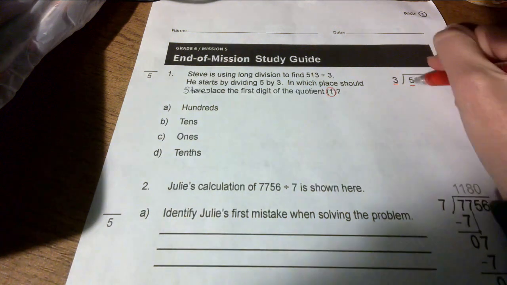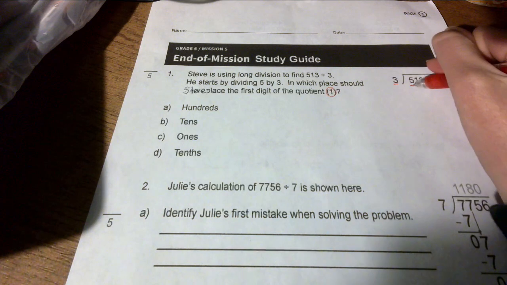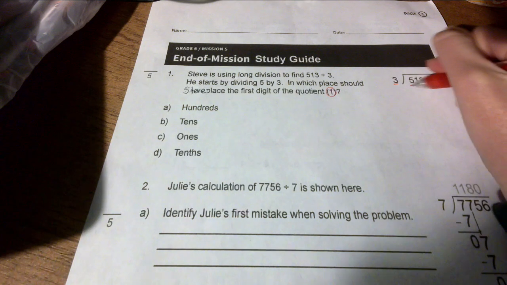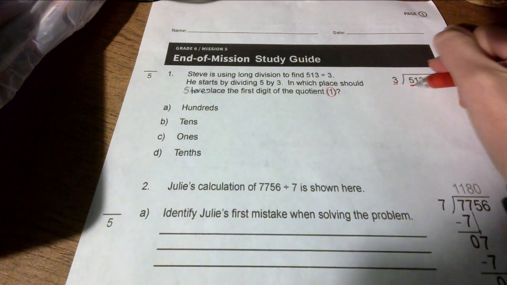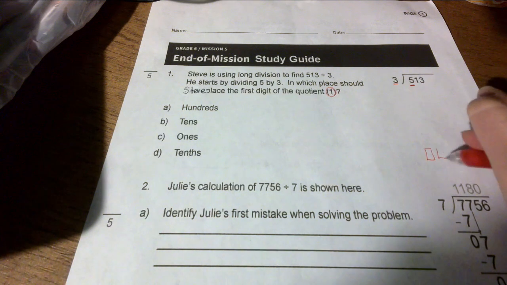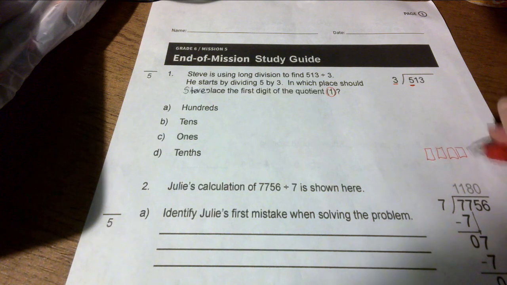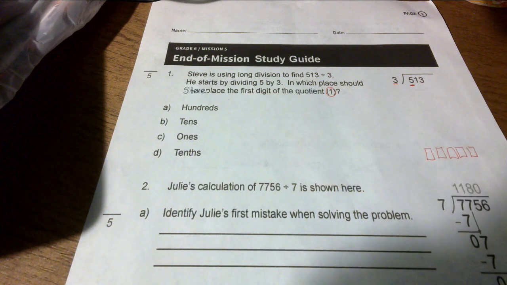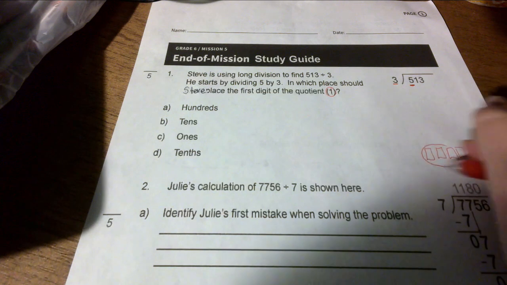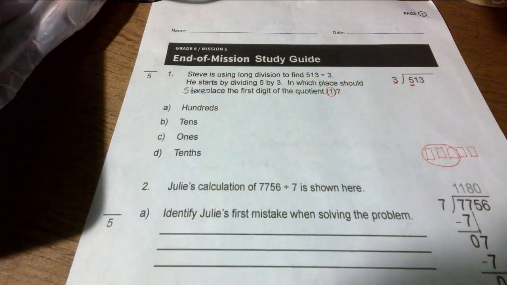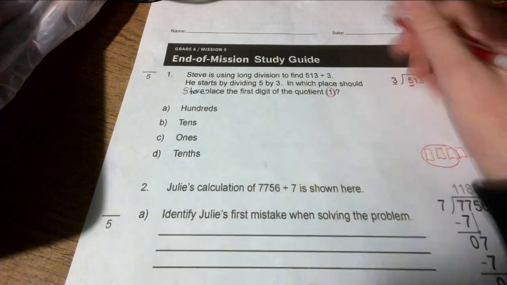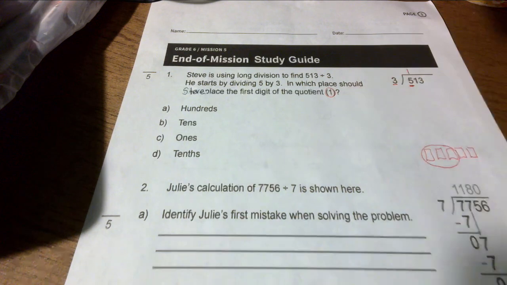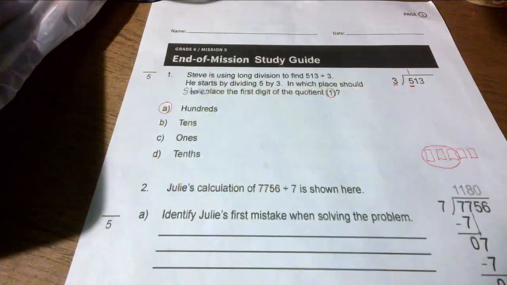Well, this 5 represents 5 groups of hundreds, so that would be like $500 bills laid out in front of you, right? And this 3 says put 3 of them into a group. How many times can you do that? I can do that one time, so that's one group of $100 bills. So that needs to go above the hundreds place. So your answer for number 1 for your study guide is hundreds.